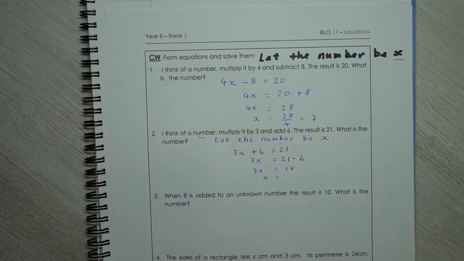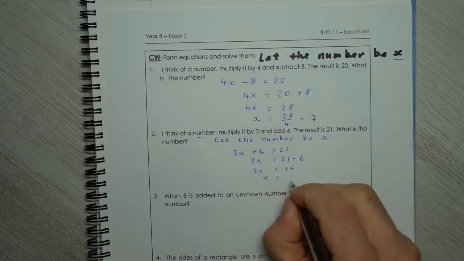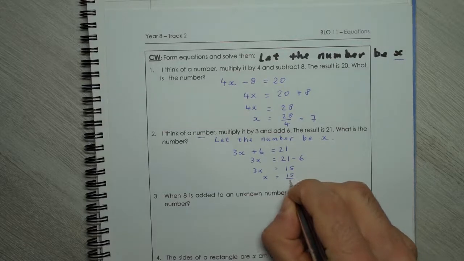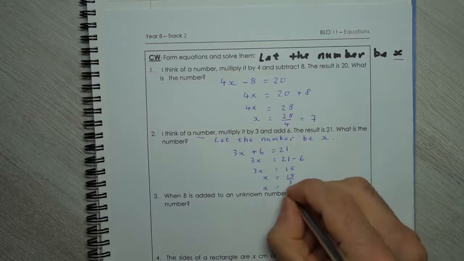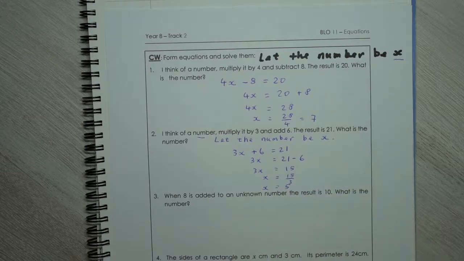Sorry, we need to eliminate 3 so that we can find the value of x. So x is equal to 15 on 3, so x is equal to 5. So the number is 5.